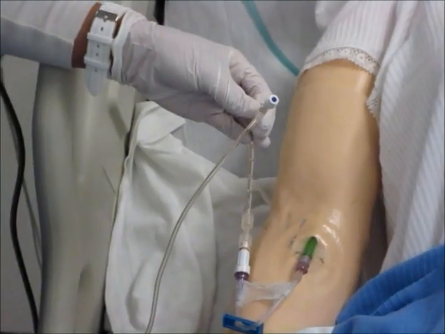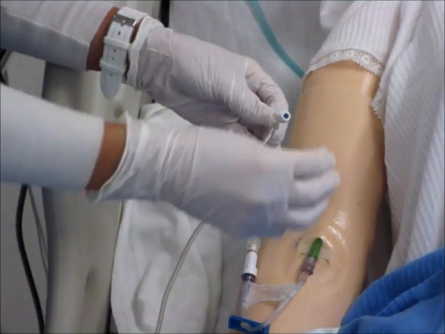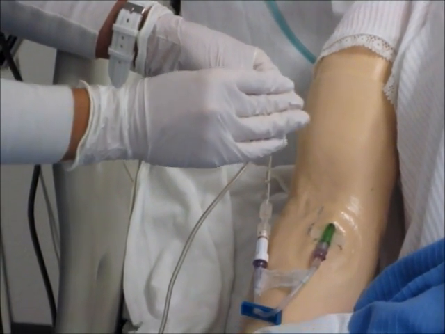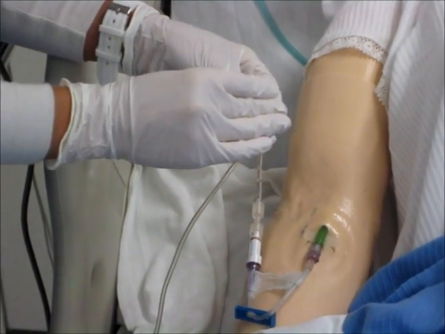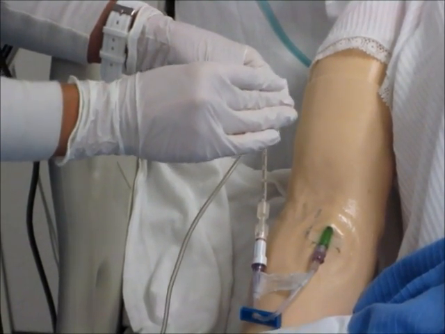She will then clean the injection port closest to the patient with an alcohol swab. If the IV is a peripheral IV, she will clean it once for 15 seconds. If it is a central line, she will clean it 3 times for 30 seconds each time.